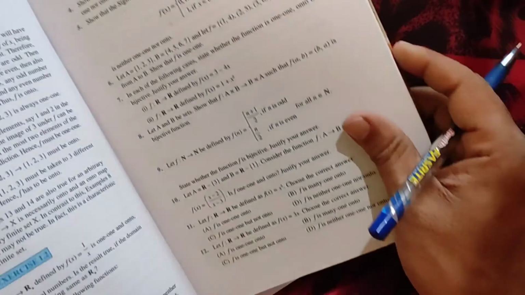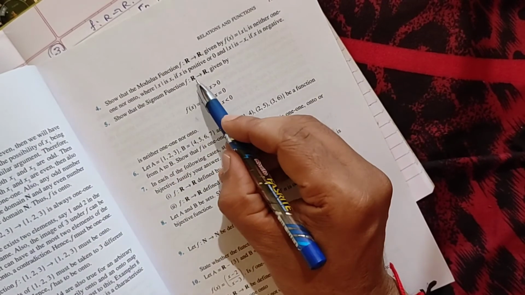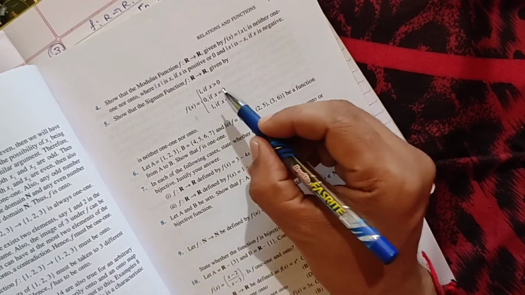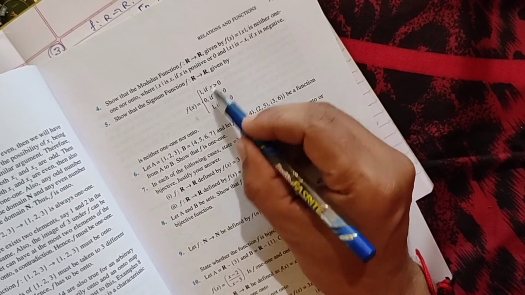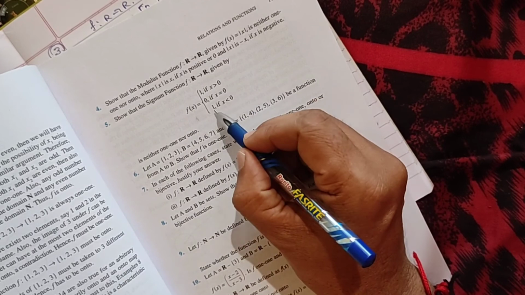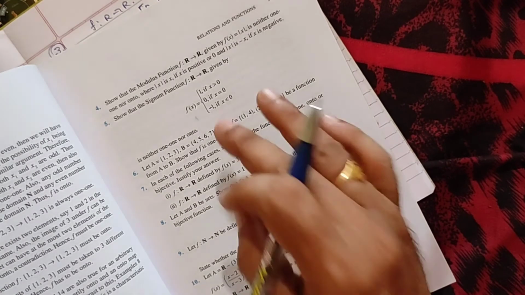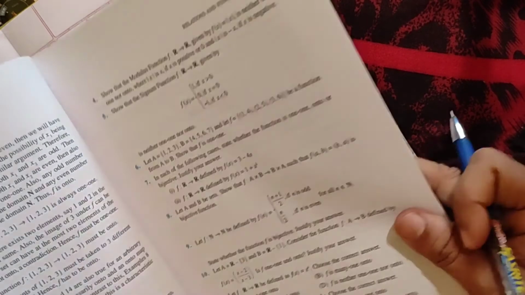Then one more function is there, the signum function. So question number five. The signum function is f from R to R given by f of x equals 1 if x is greater than 0, f of x equals 0 if x equals 0, and f of x equals minus 1 if x is less than 0. Okay, so these are the values 1, 0 and minus 1.